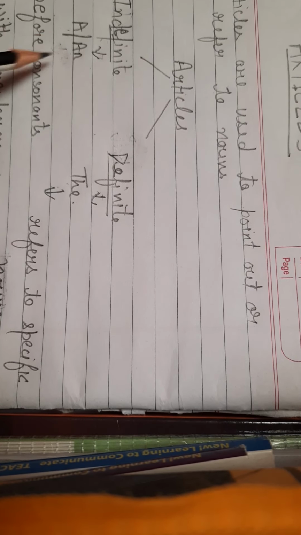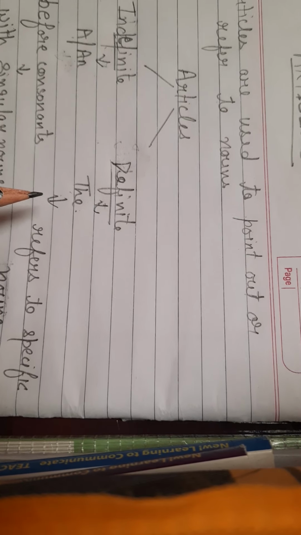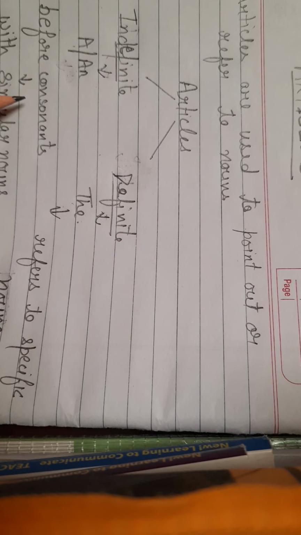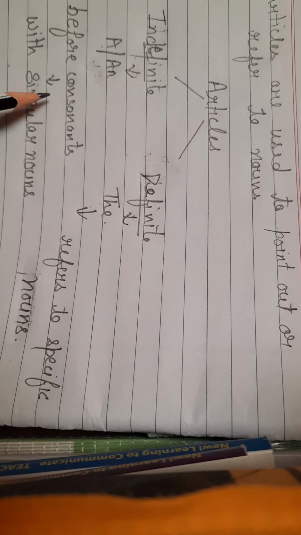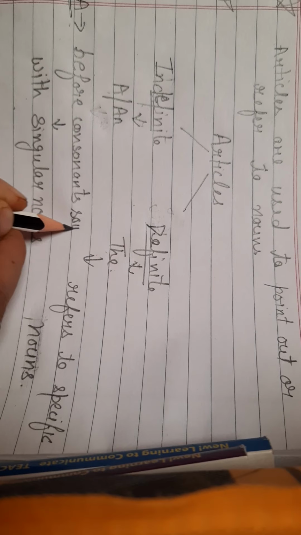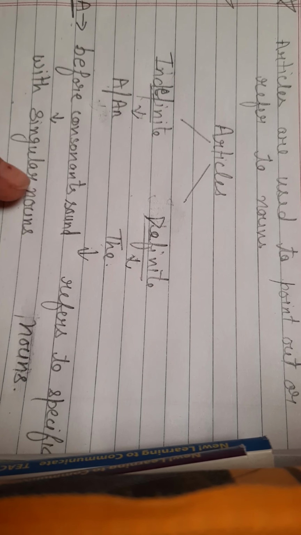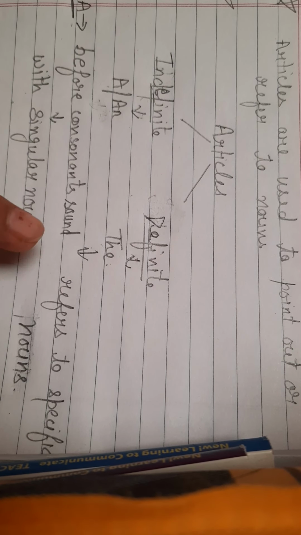So now first of all we will come to know about the use of a. Where we use a, we use a before consonants. The use of a is before consonants and with singular nouns. We use a before the consonant sound. It's not the consonant words, this is consonant sound. And the other thing is that we use it before singular nouns. We never use a with plural nouns.